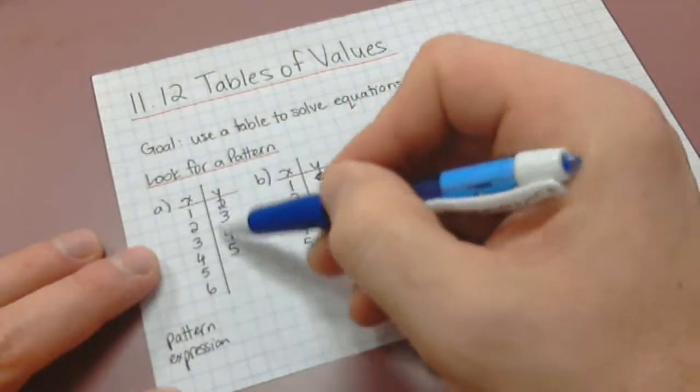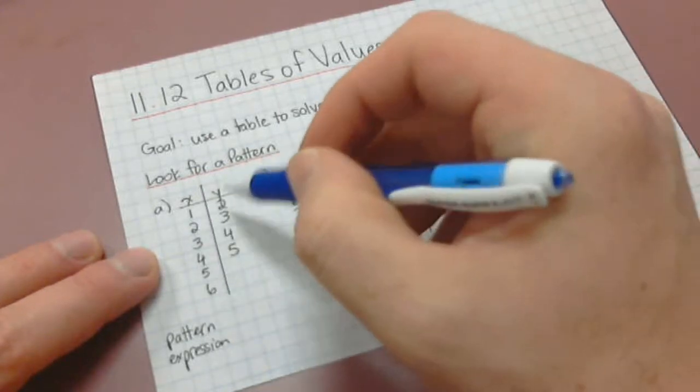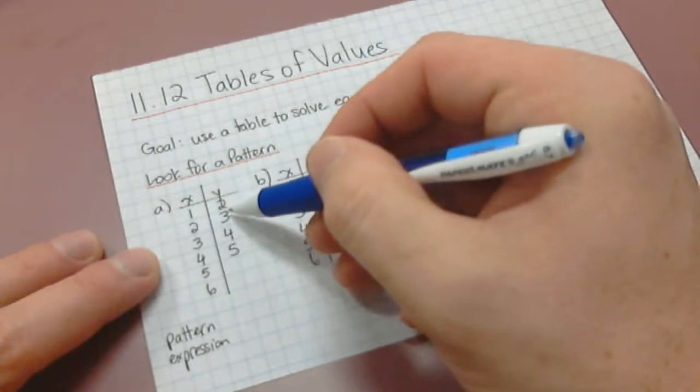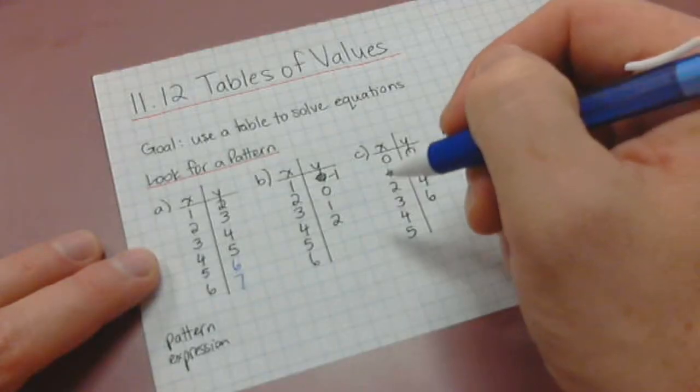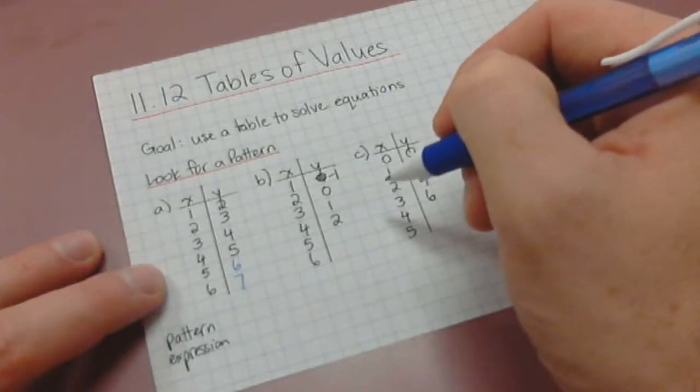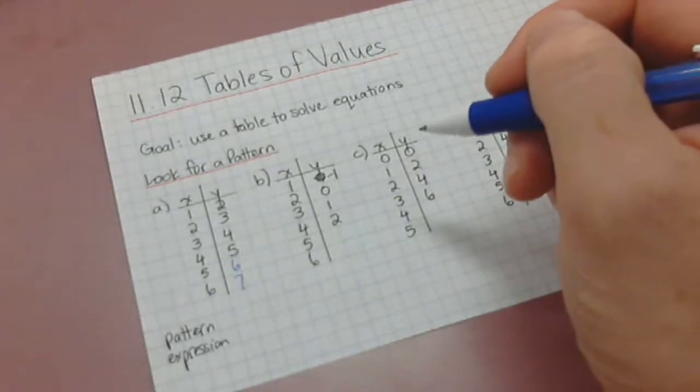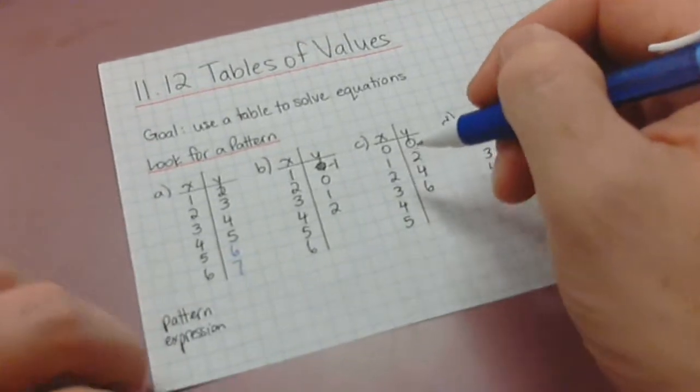And so what we're going to be doing, first of all, is finishing off these patterns. So here are the x values, 1, 2, 3, 4, 5, and 6. And y values go 2, 3, 4, 5. So we can probably assume that it goes 6 and then 7.